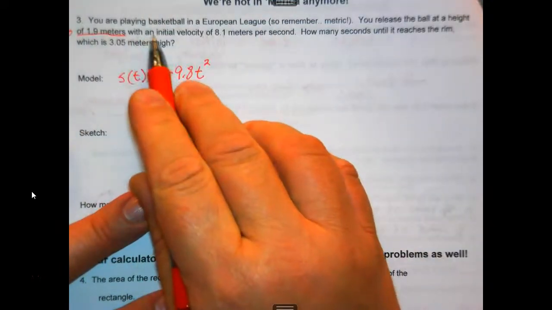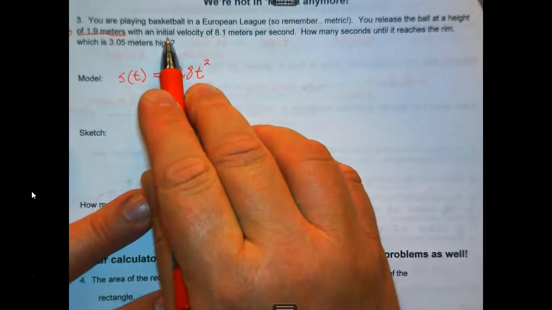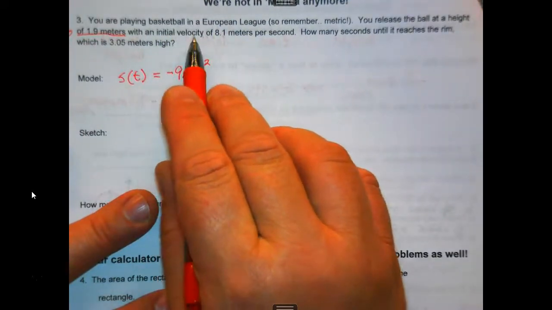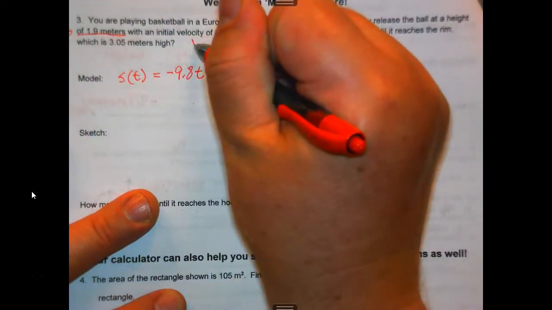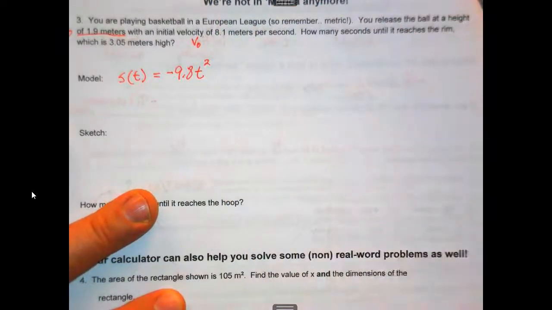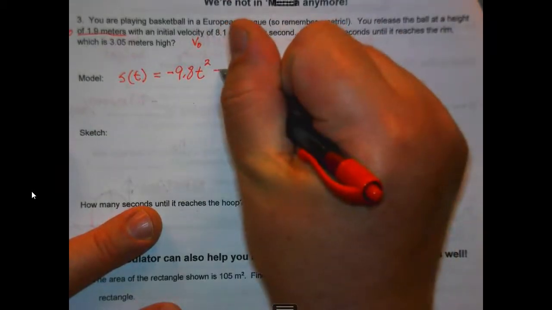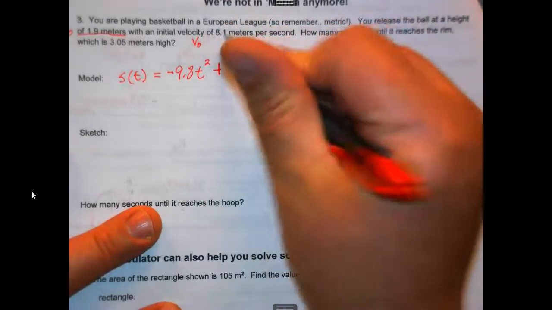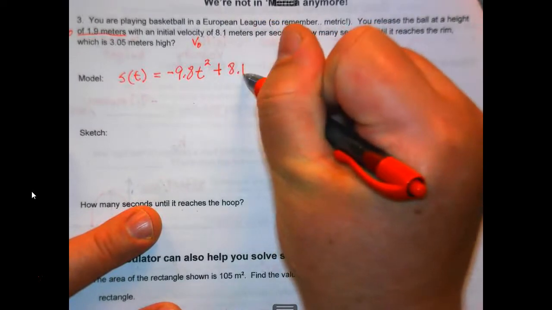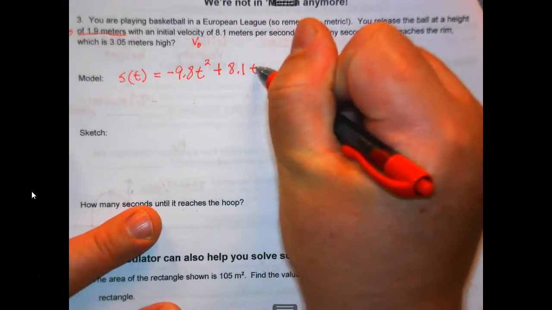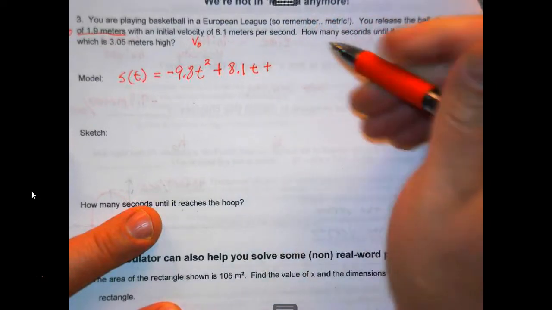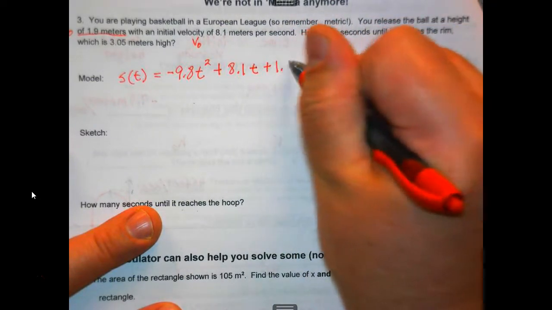Initial velocity, V sub 0, is 8.1 meters per second. Well, that comes next in our formula, right? So plus V sub 0, which is 8.1 times t, plus our h of 0, which is 1.9.